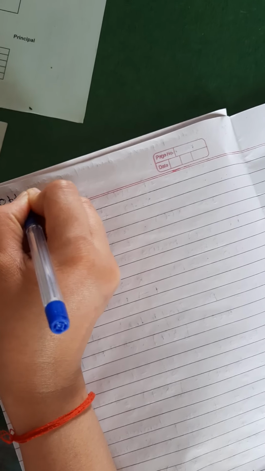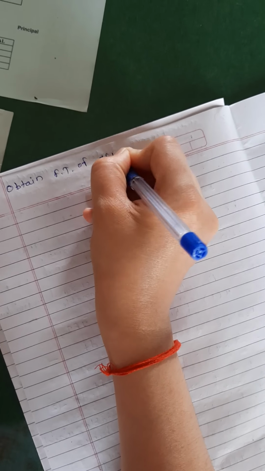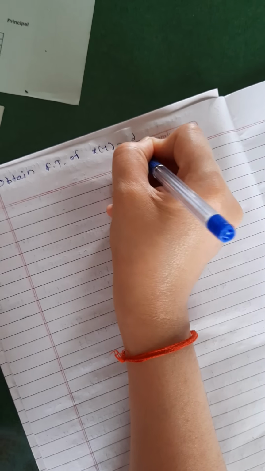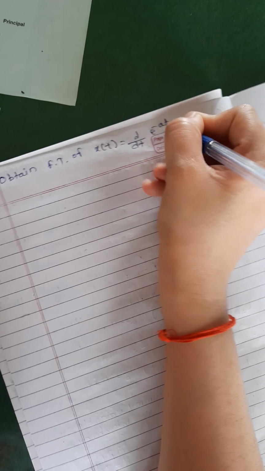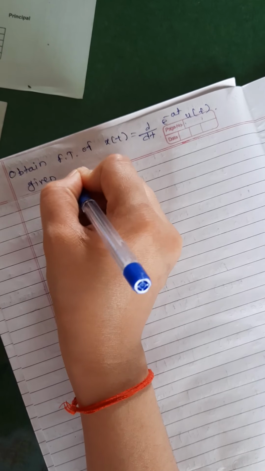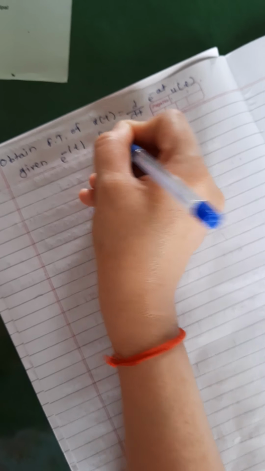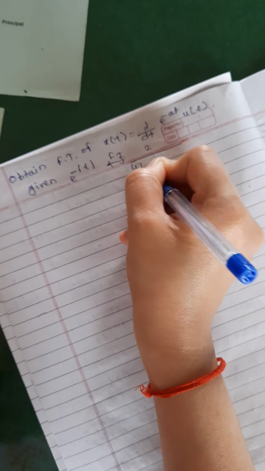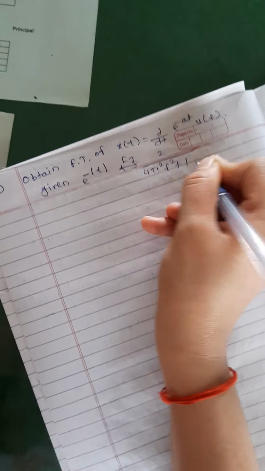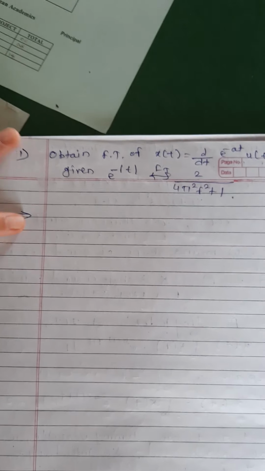So the first problem is: obtain the Fourier transform of x of t equal to d by dt of e raised to minus at u of t, given that e raised to minus of mod t has Fourier transform 2 divided by 4 pi square f square plus 1. So this is the problem. We have to obtain the Fourier transform of this x of t.